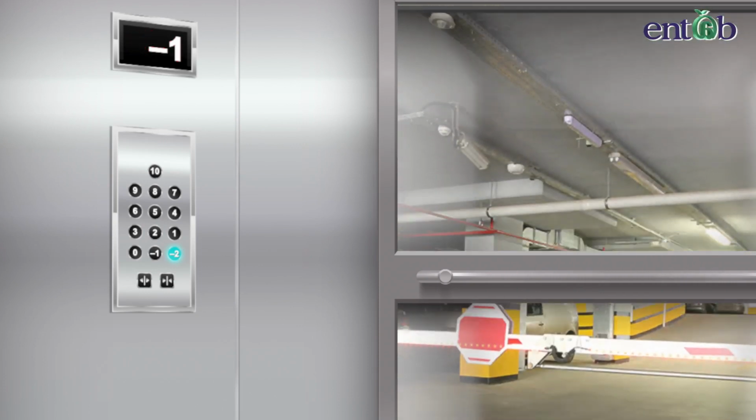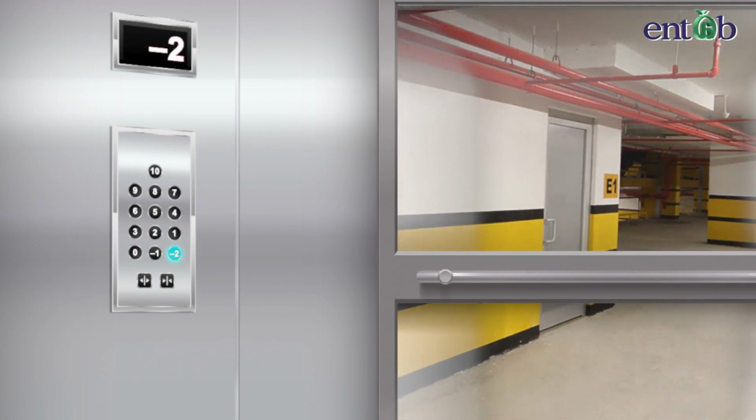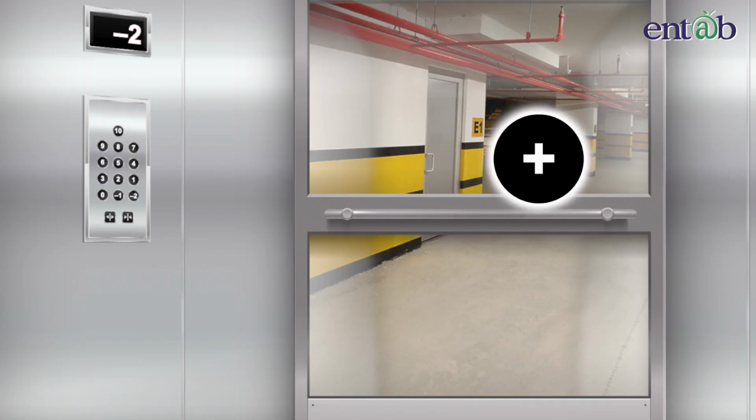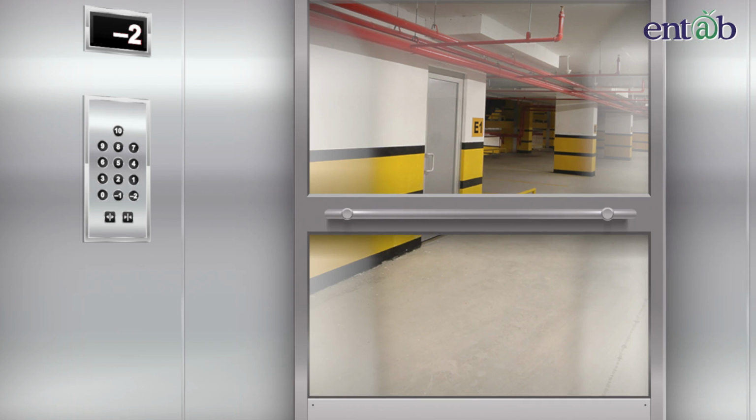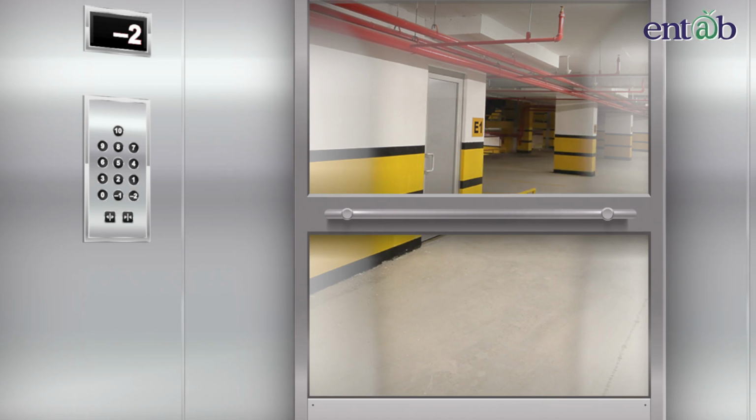Thus, we observe that the floors above the ground are represented by a positive sign, whereas the floors below the ground floor are represented by a negative sign. This shows that the signs of the numbers are changed on changing the direction.